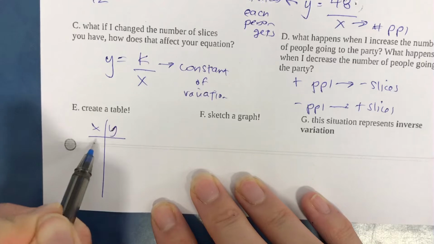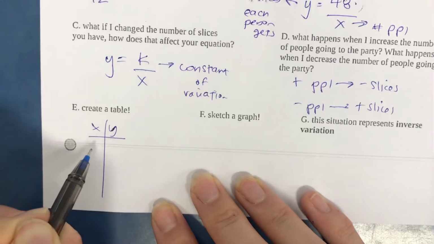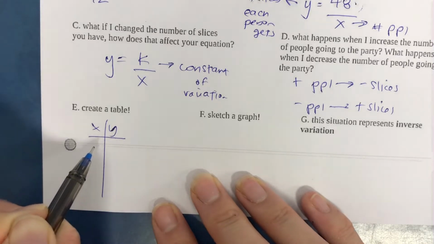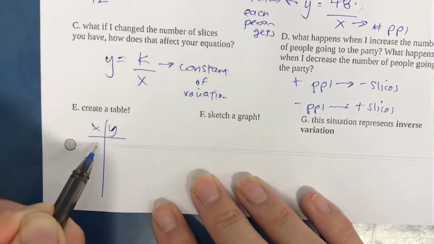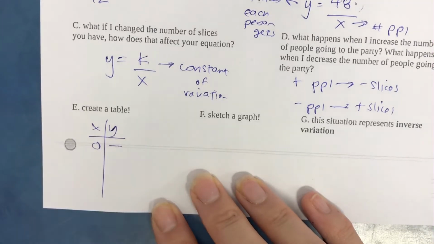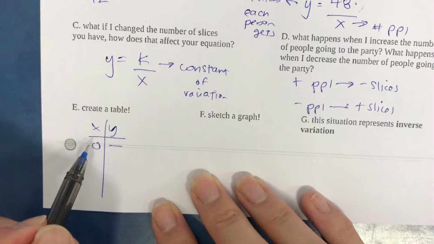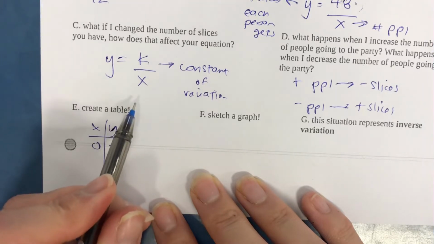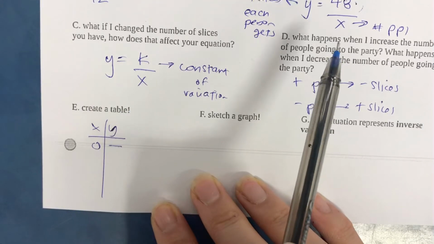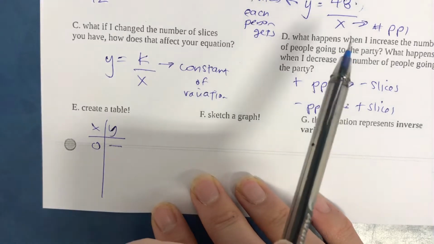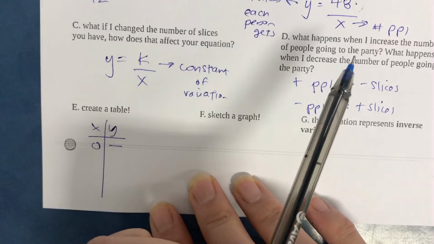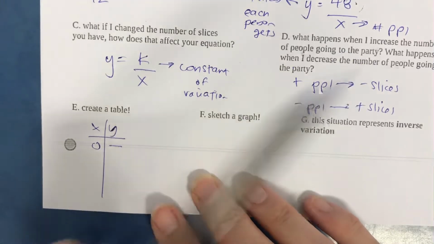So I can't put in 0. I want you to think about why that's true mathematically and with the situation. So 0 doesn't work out, because if I put in 0, 48 divided by 0, I can't ever divide by 0. And it doesn't make sense to have 0 people coming to the party when you already bought pizza. You know somebody's going to come, you know?